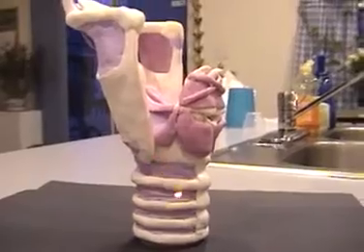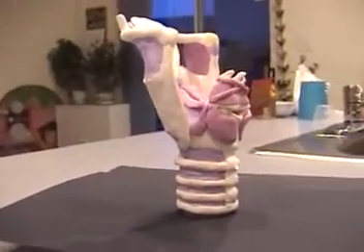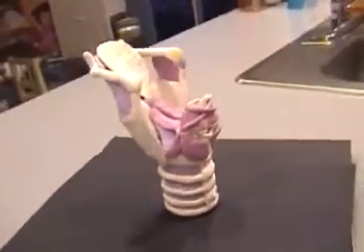Below the cricoid cartilage are the C-shaped tracheal rings, C-shaped because they are open in the posterior aspect.